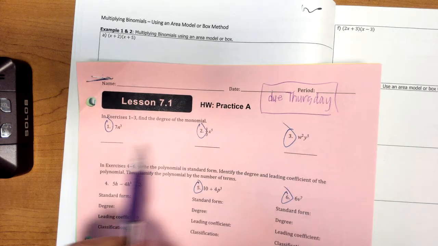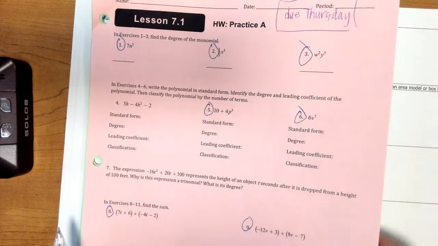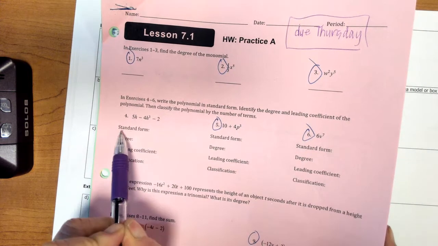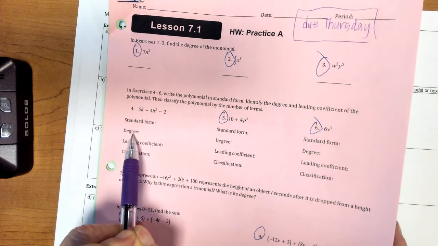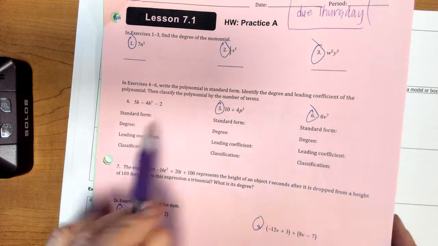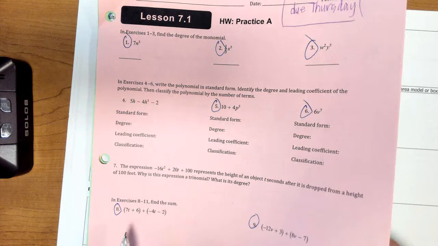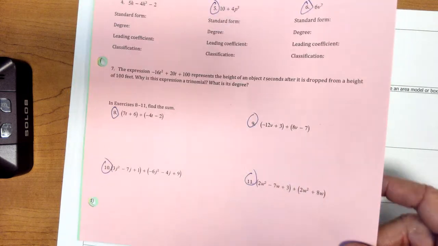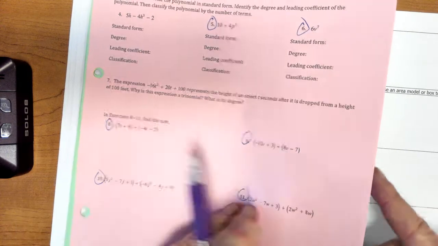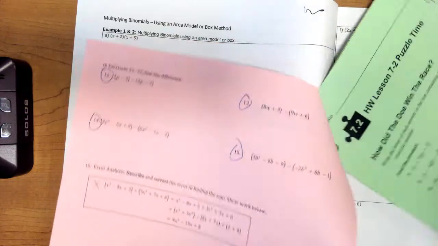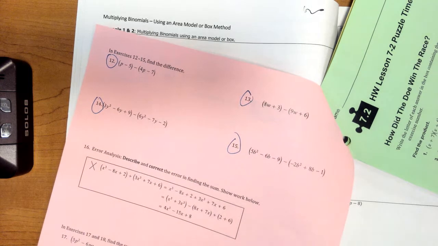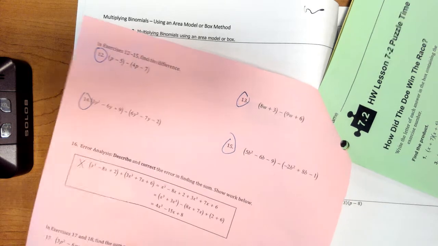As well as to take a polynomial right there and write it in standard form, give me the degree, and give me the classification. That was also on the quiz. What else was on the quiz? Adding polynomials and then subtracting a polynomial. Okay, so those were the things that were on the quiz.